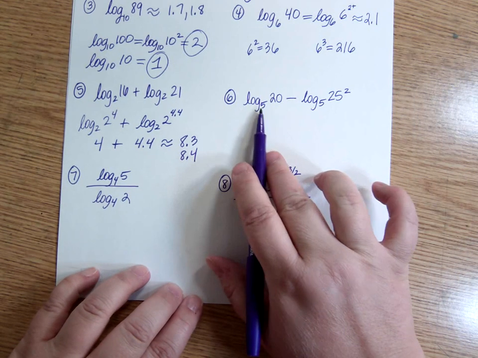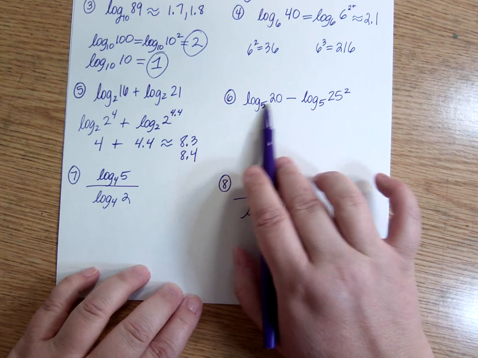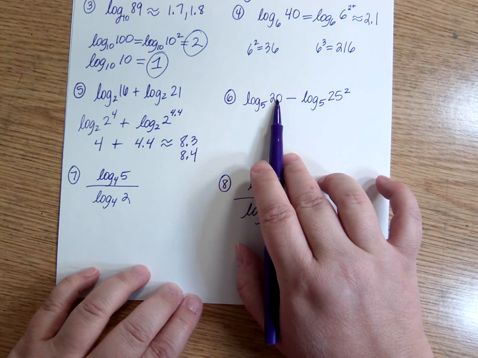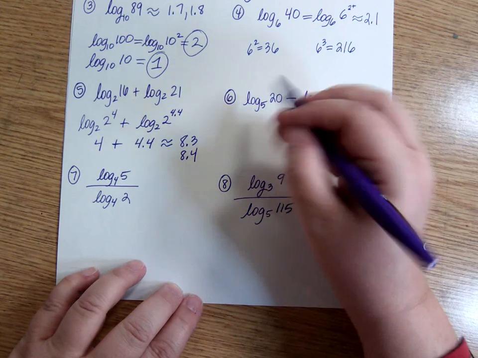Log base 5 of 20. 5 squared is 25. So my answer is going to be less than 2. 5 to the first power is just 5. So let's go with 1.7.